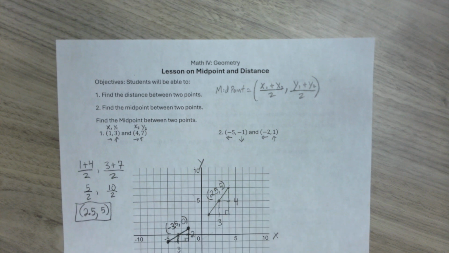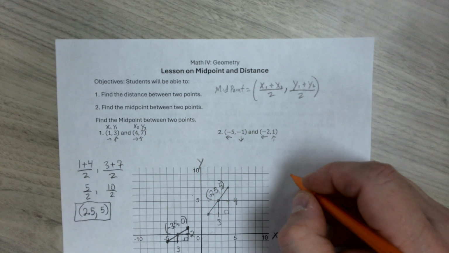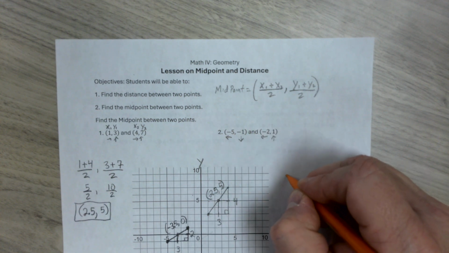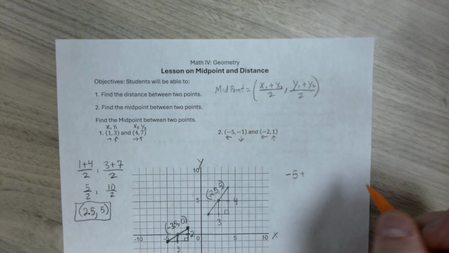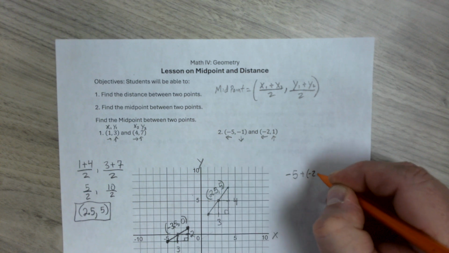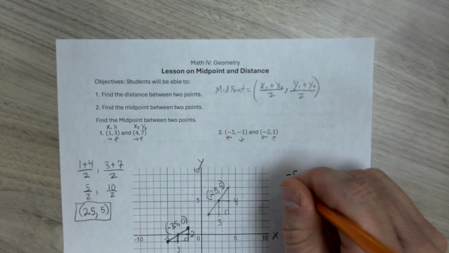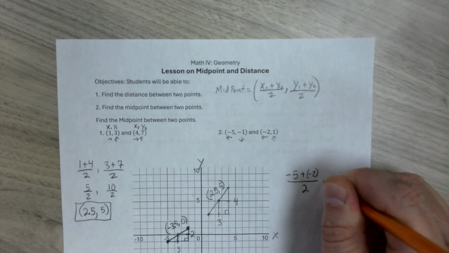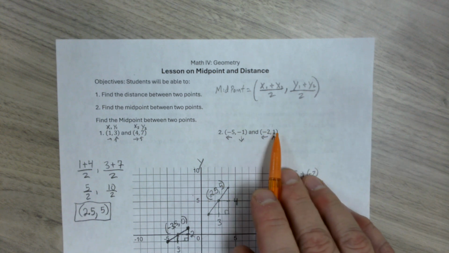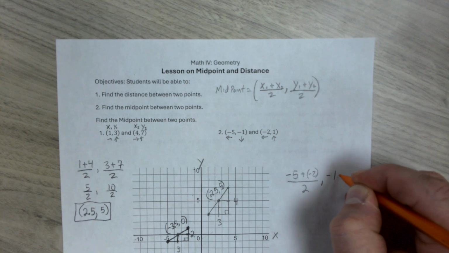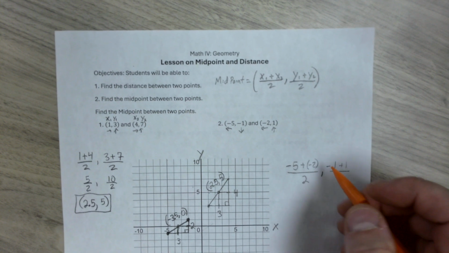Now we can confirm this answer by doing the same process here that we did over here. So our x sub 1 is negative 5. Our x sub 2 is negative 2. I'm going to put a parenthesis around it since it does have a plus and then a minus right after it. Divided by 2. And to get the y value of the midpoint, we're going to take negative 1 plus 1 divided by 2. And then we'll just do the math here.